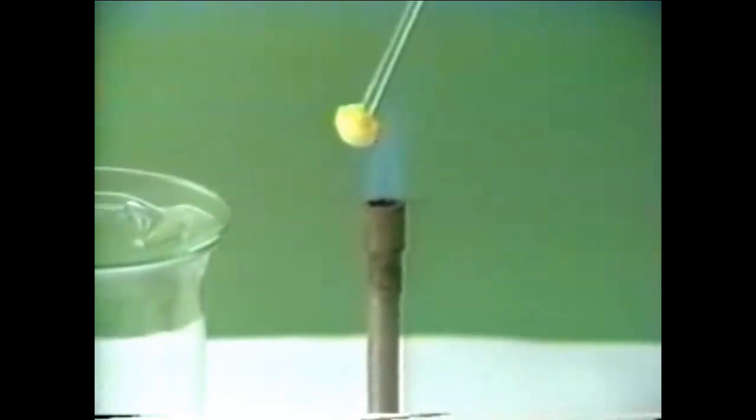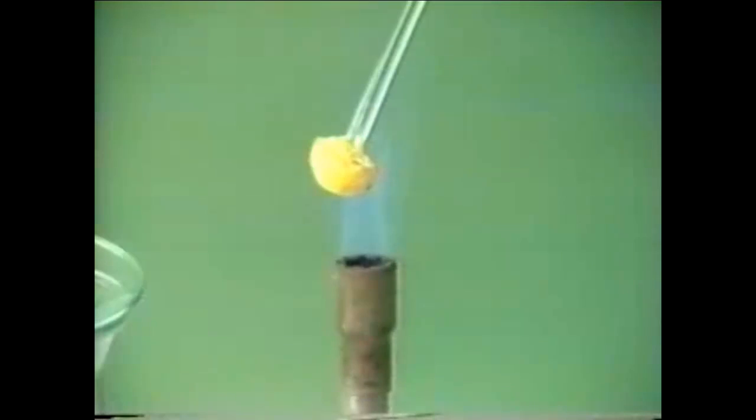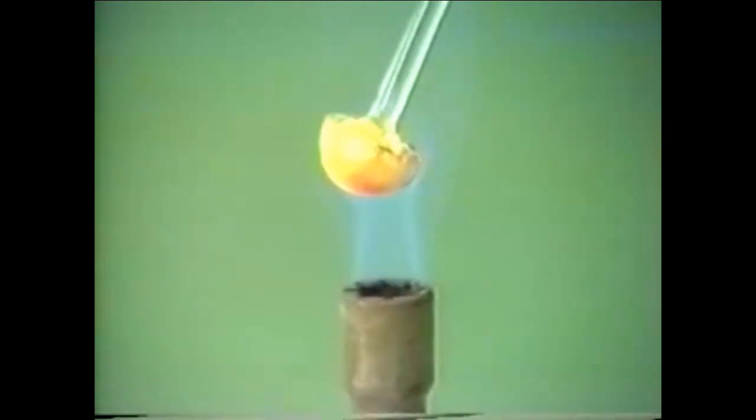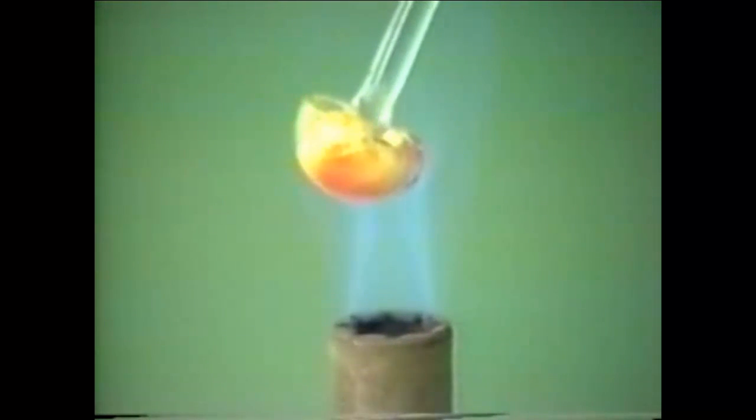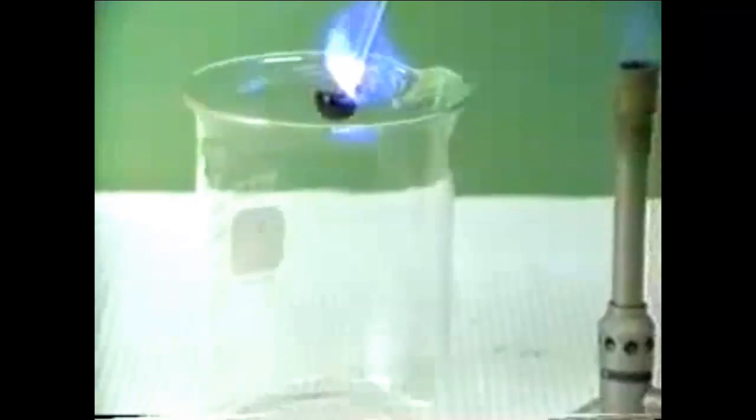When sulfur is heated to its melting point, it turns dark. This liquid burns with a blue flame in pure oxygen.